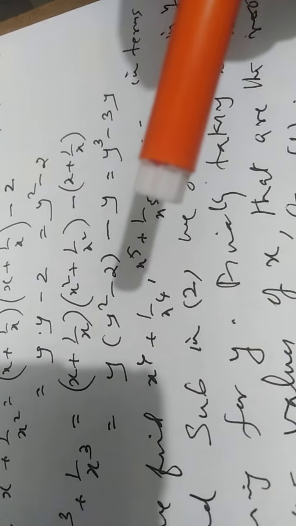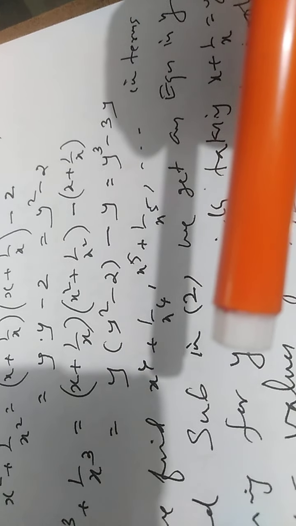Okay. Substituting in equation 2, we get that equation 2 is changed into an equation involving y only, and we can solve for y. For a fixed value of y obtained from that equation, what is y actually?